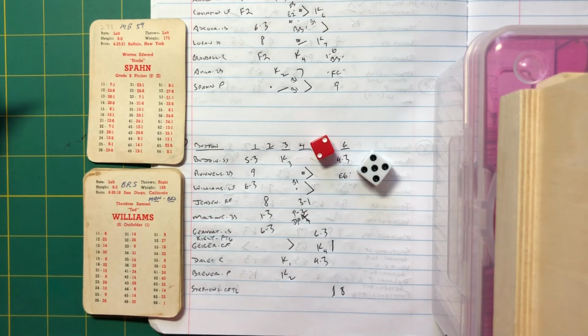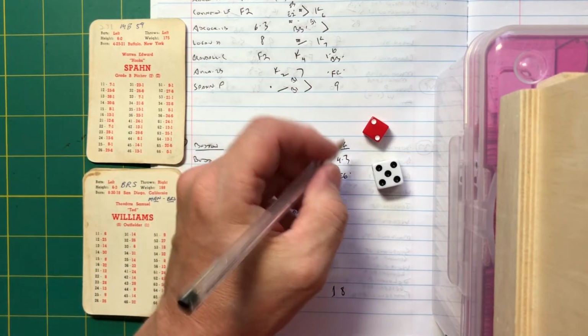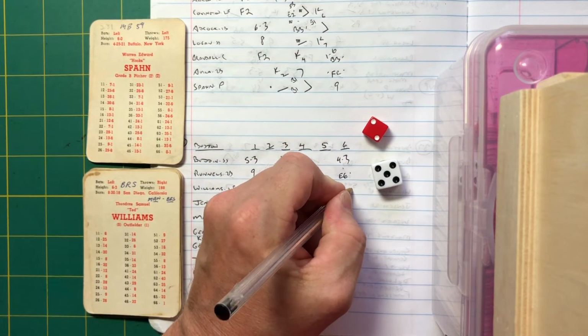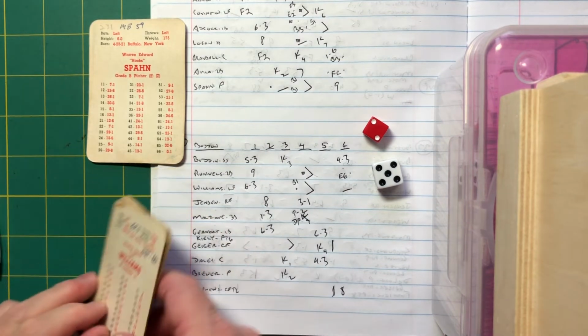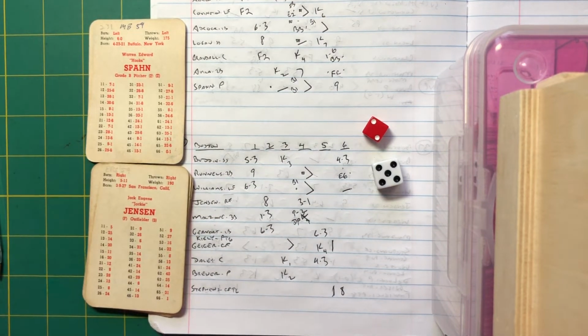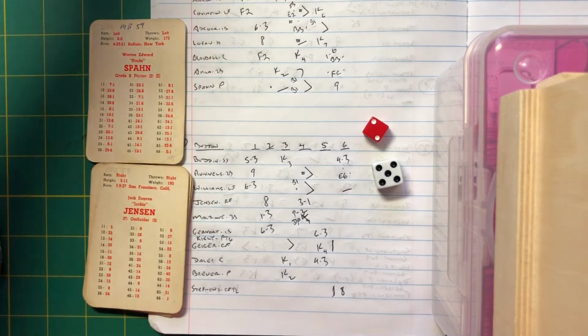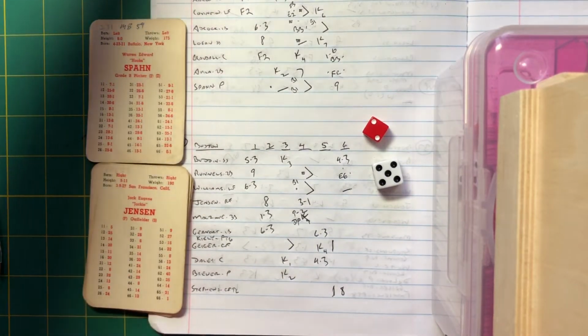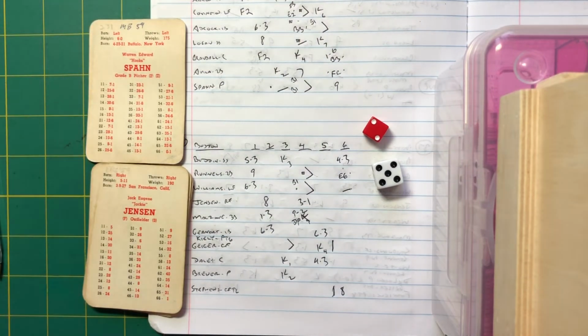Spahn from the stretch, the delivery to Ted. And it's chopped on the infield. It's off Spahn's glove, rolling toward Logan, and Johnny just puts it in his pocket. It's an infield hit for Williams. Jackie Jensen comes to the plate. All of a sudden, the Red Sox have the tying run up there. Men at first and second, but there are 2 outs.